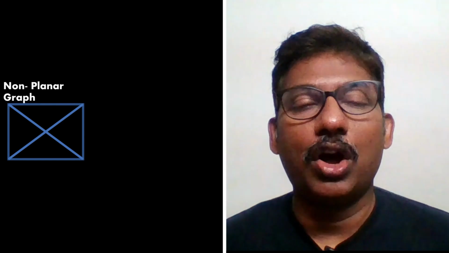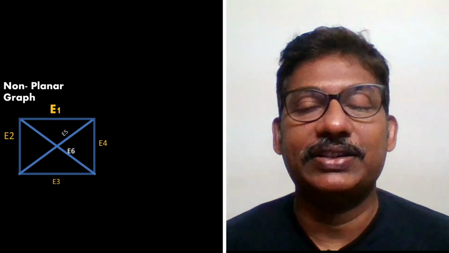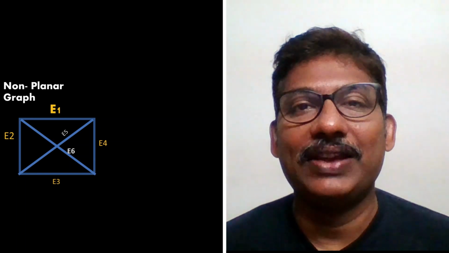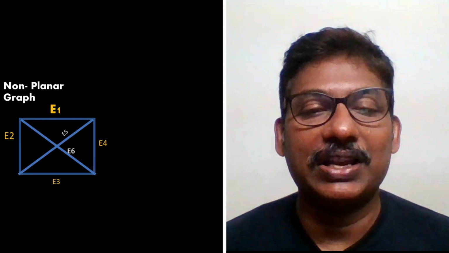And now the non-planar graph. The diagram shown here is a non-planar graph, since two edges, E5 and E6, are intersecting. The total edges here are 6: E1, E2, E3, E4, E5 and E6, whereas E5 and E6 are the two edges which are intersecting with each other.